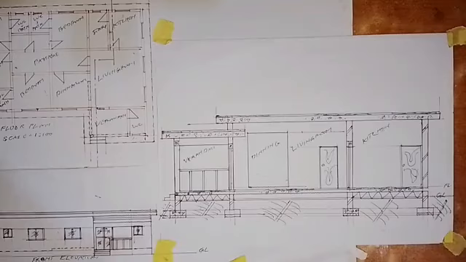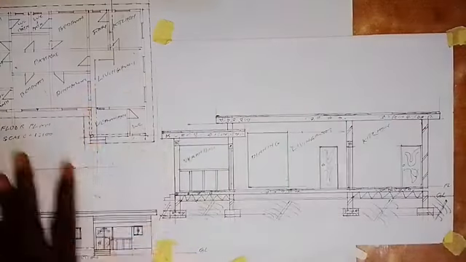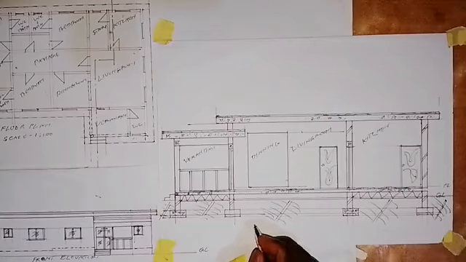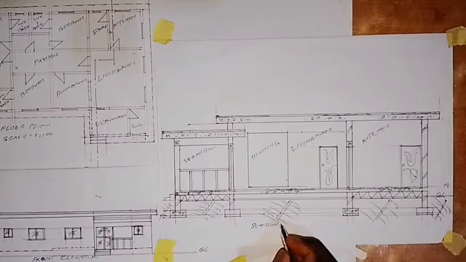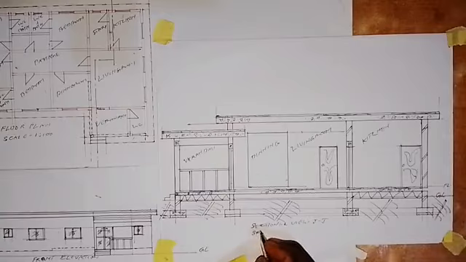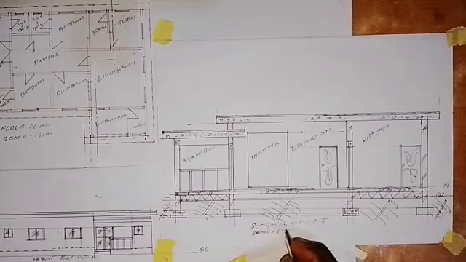What we are left to do here is to say that this is the sectional view, sectional view JJ. Then we write the scale. So here we have the scale to be 1:50. Alright, so we have completed this work.